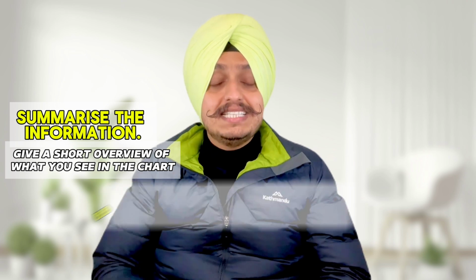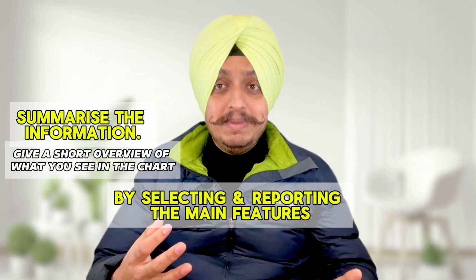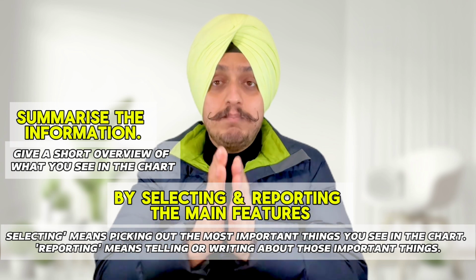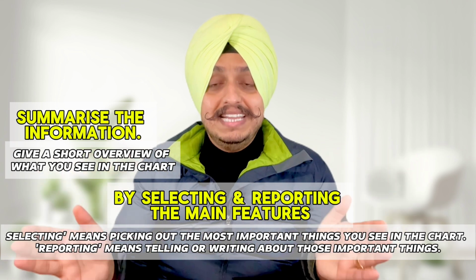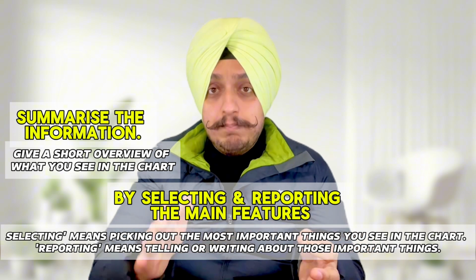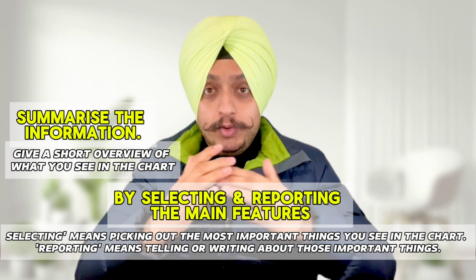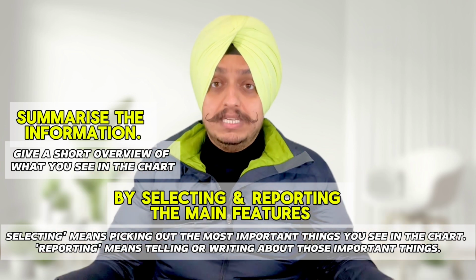And next it says selecting and reporting the main features. So here it means you're picking out the most important parts in the chart. So you're basically pointing out the big important parts of the chart and talking about them. So you don't want to talk about everything that you see.